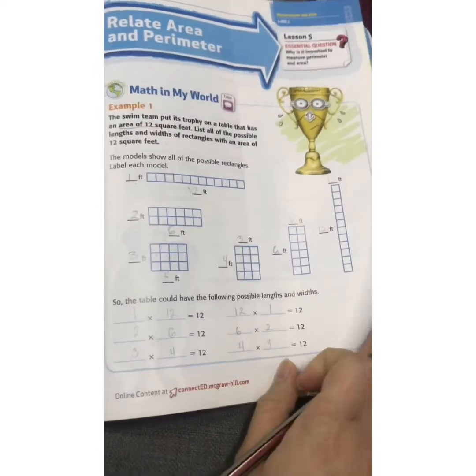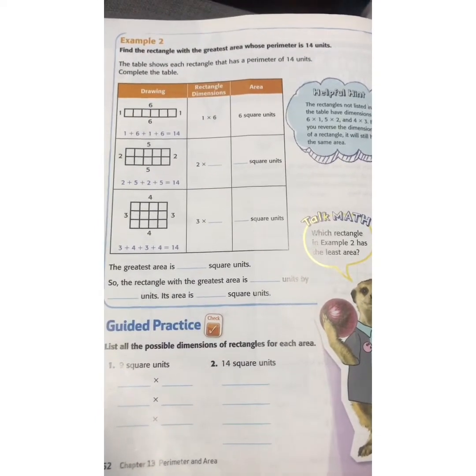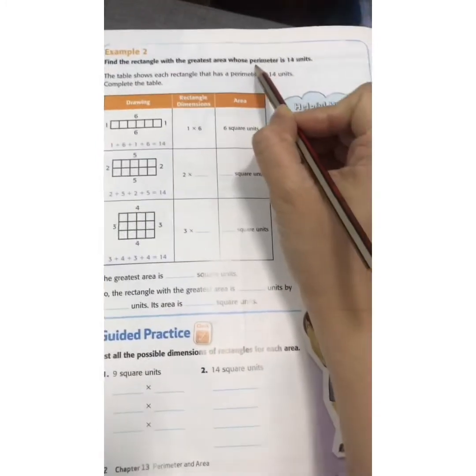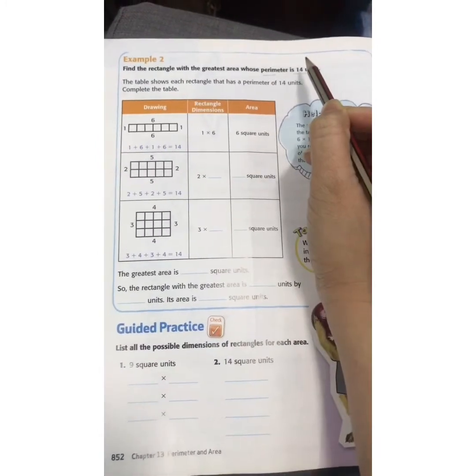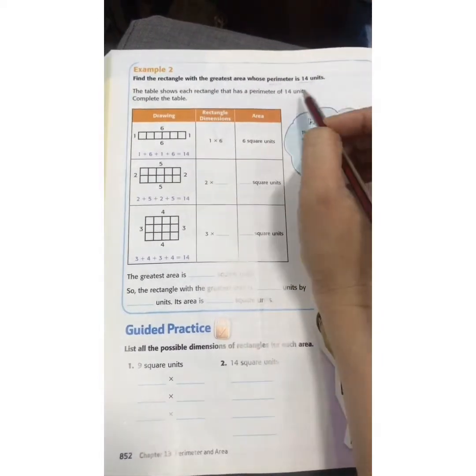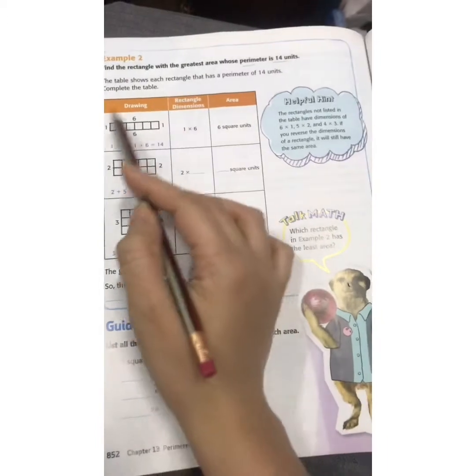Okay, let's have more examples. Find the rectangle with the greatest area whose perimeter is 14 units. Now, they're asking if the perimeter is 14. That means when we add all the sides, the perimeter will be 14. So we will think of a figure that when we add all the sides, we will get 14.